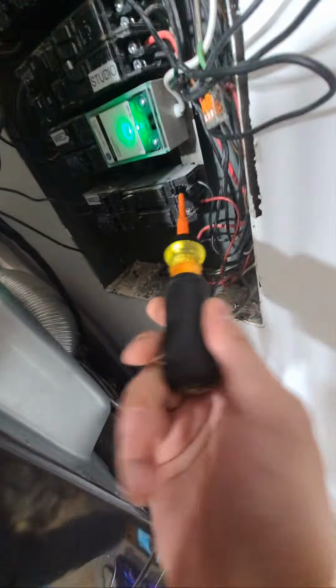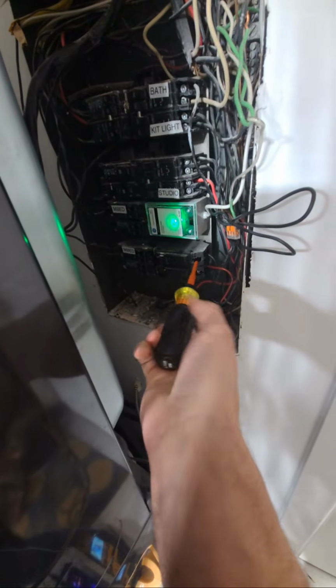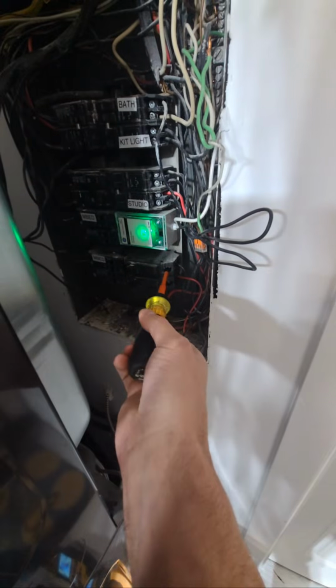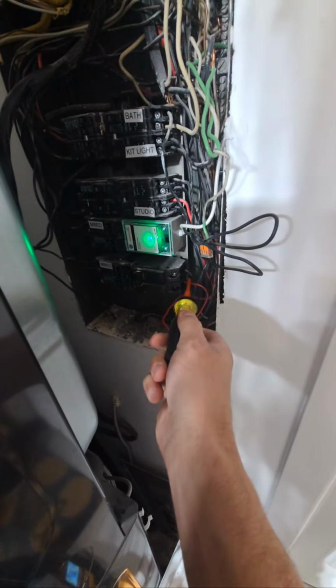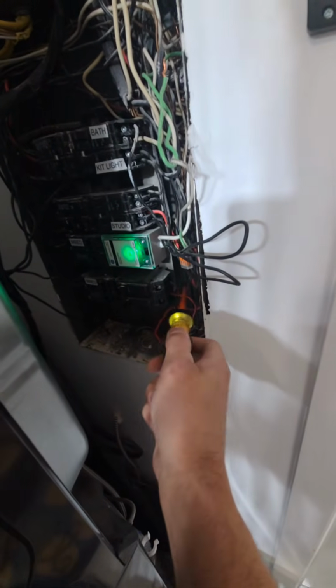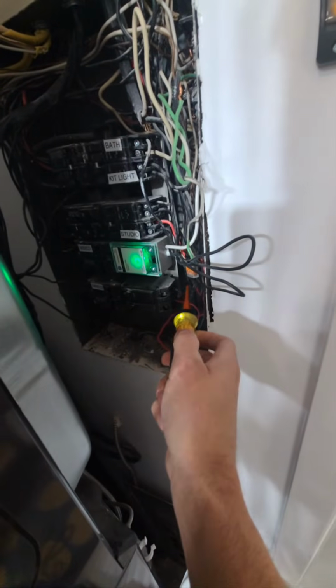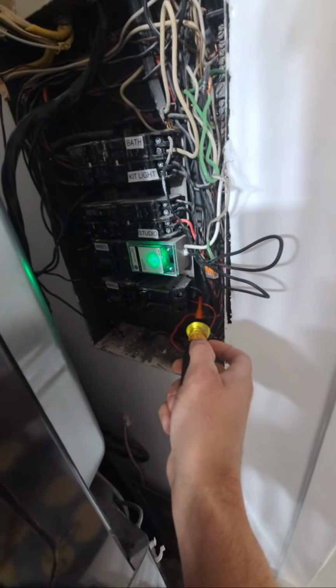So we're going to loosen this again, and I'm going to show you a trick here. It's going to require some arcing, I think. It's probably going to make me jump too. Okay, so we can see the copper there.